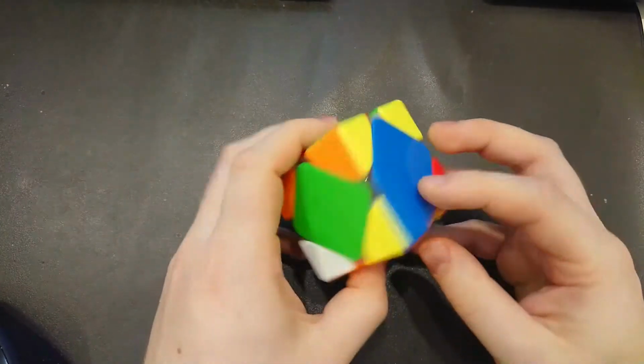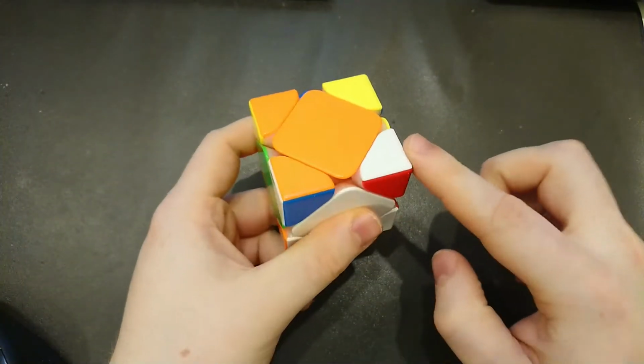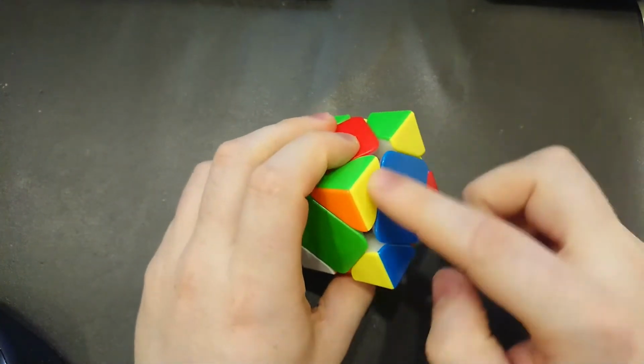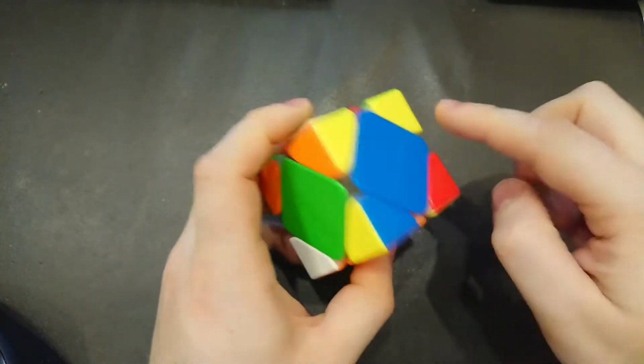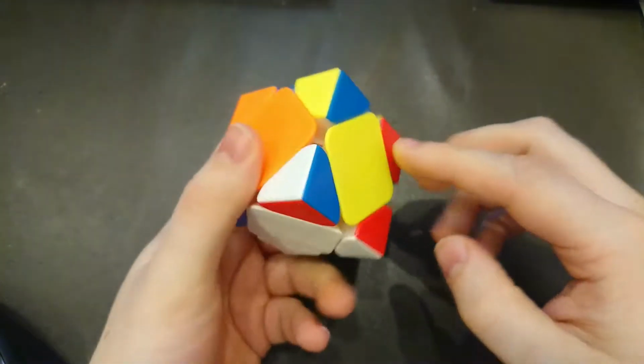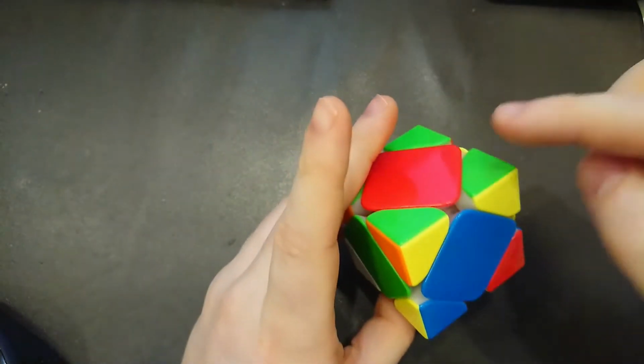So now I'll show you some examples. So we start off with this one. So we have this layer, so we know these two stay in the same position, and these are solved, so we only have to solve the corners after the layer. And then we look at the back.